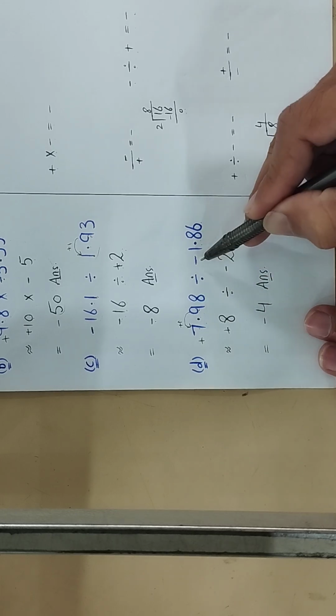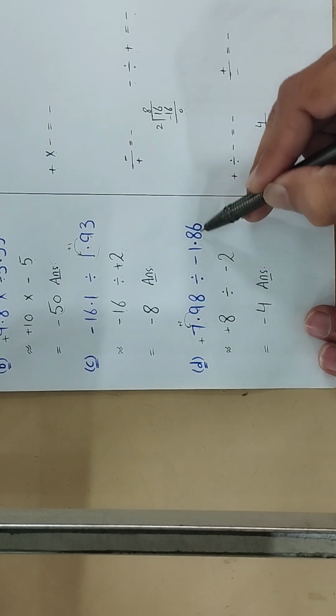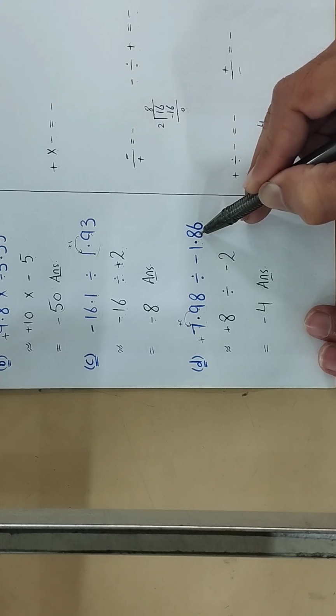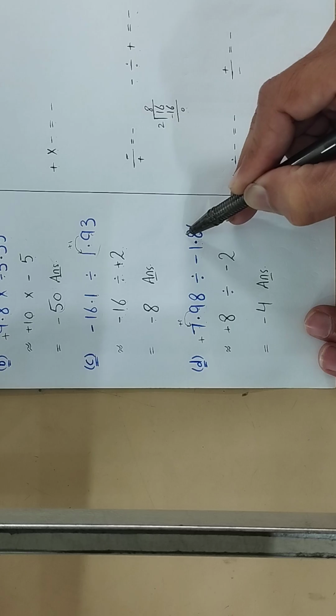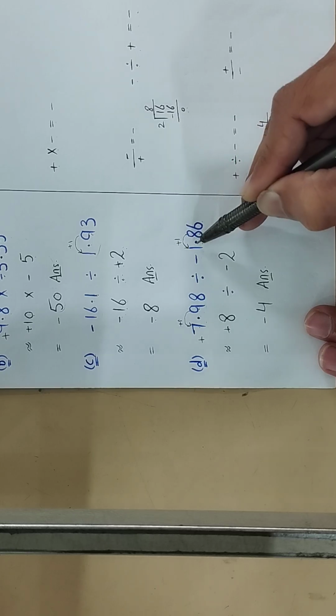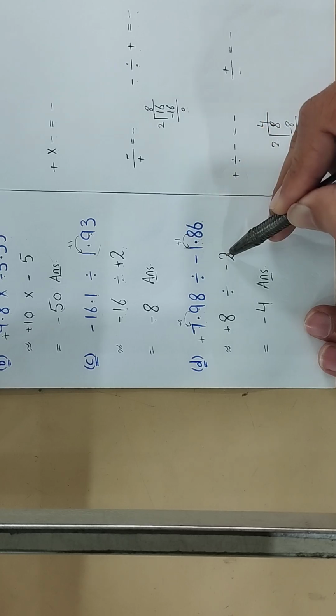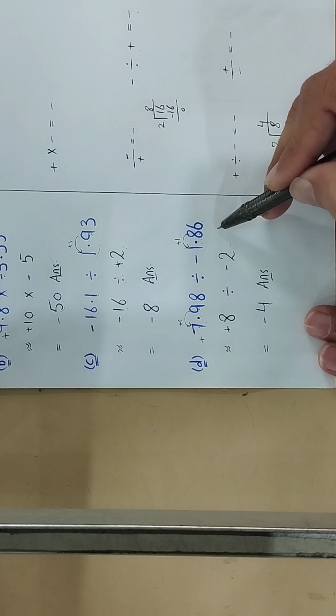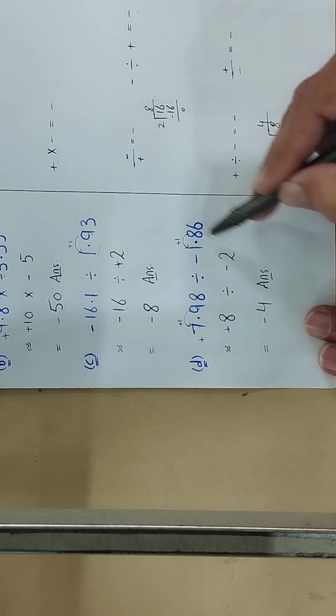This divide sign, this minus sign. Now let's change this number into integer. How to change it? See the first digit after the decimal point. It is 8. 8 is more than 5. It means give 1 carry to this one. Increase this number by 1. 1 plus 1 is 2. And do not write the digits which are after the decimal point. So first step has been completed. Changing the decimal numbers into integers.